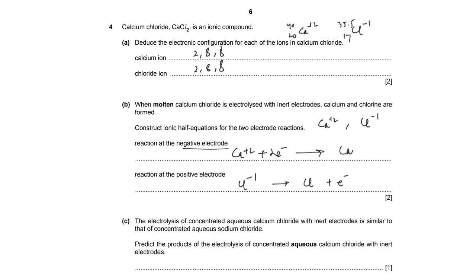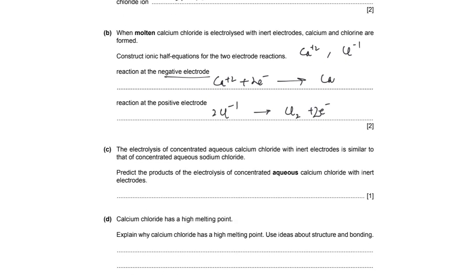But we know that chlorine exists as a diatomic gas, so Cl2. So it will need 2 chloride ions. It will release 2 electrons. The electrons have to be written on the right because electrons are being lost here. So at the negative electrode, reduction is happening, and at the positive electrode, oxidation is happening.